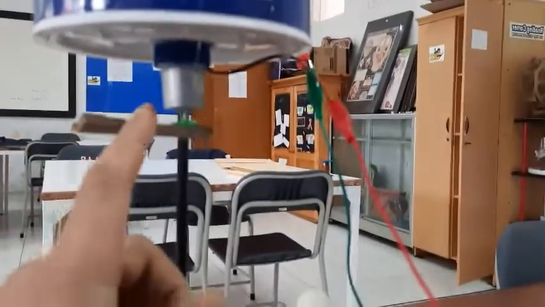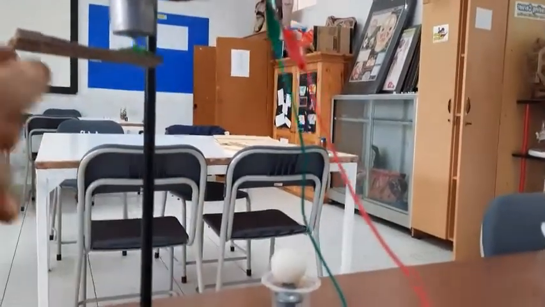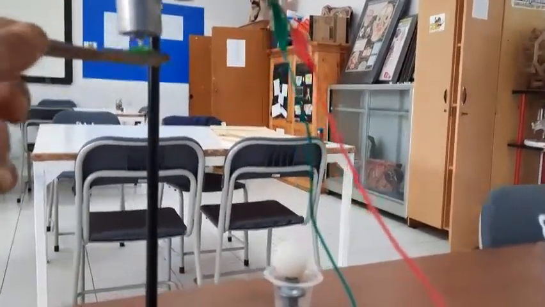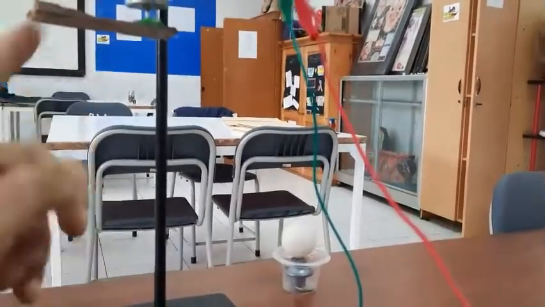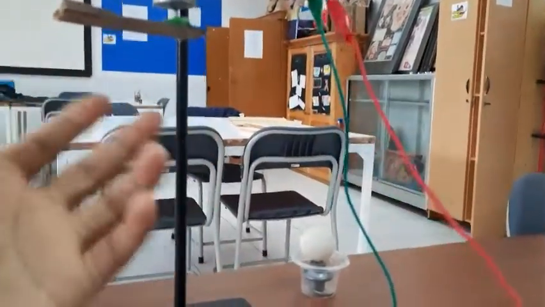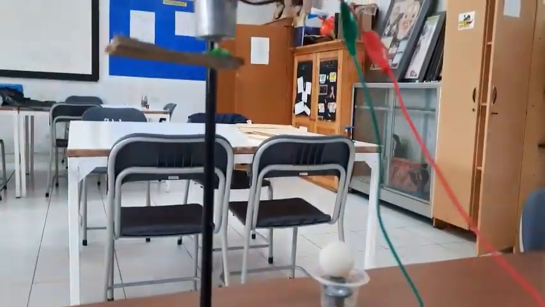What's actually in this vibrator is a DC motor with an unbalanced rotor attached to it. When it rotates, it makes the whole thing unbalanced and it starts to shake because of that.